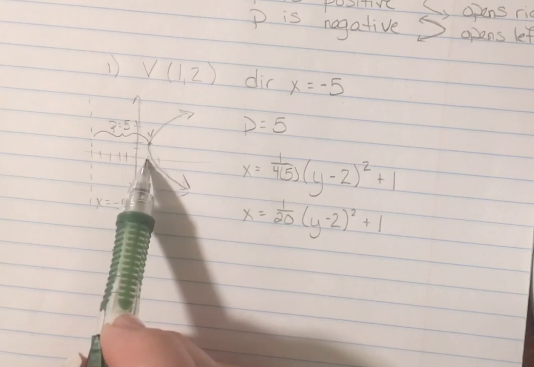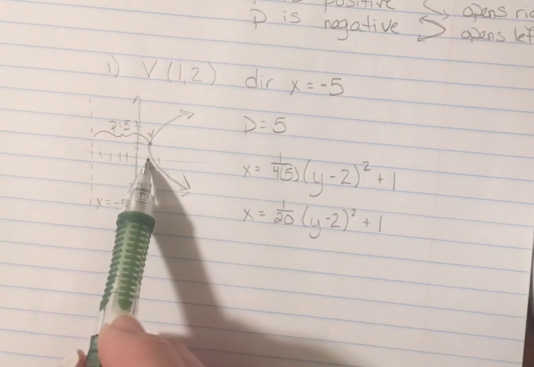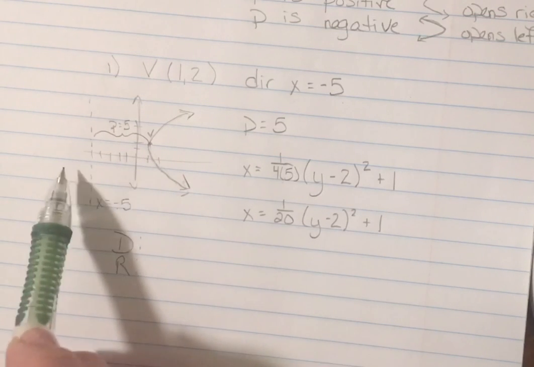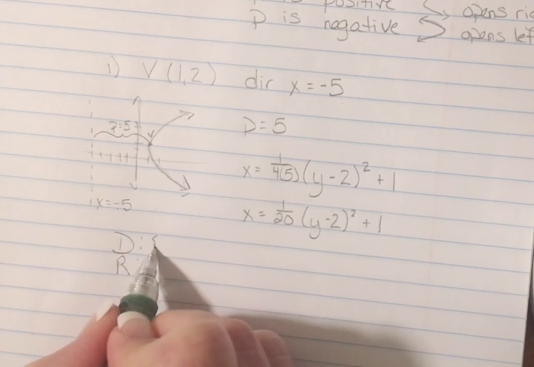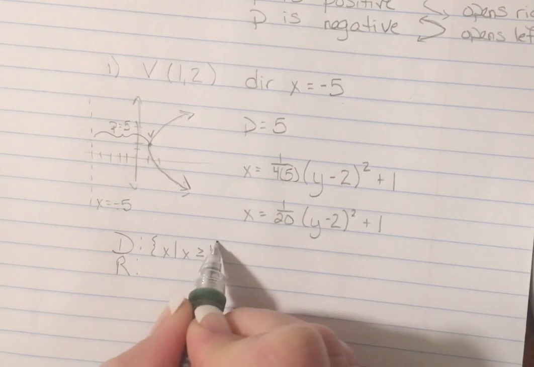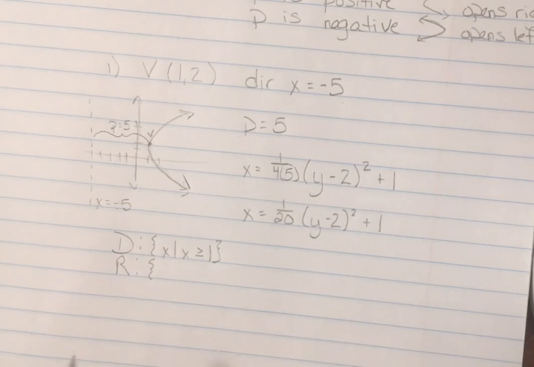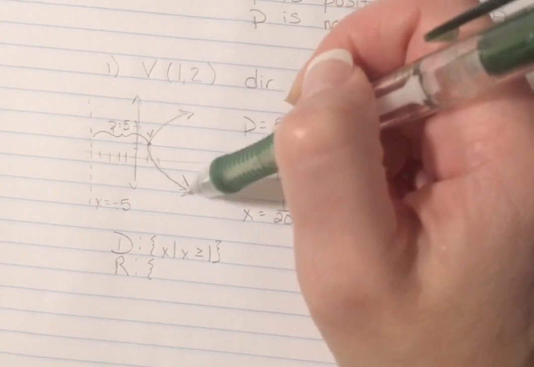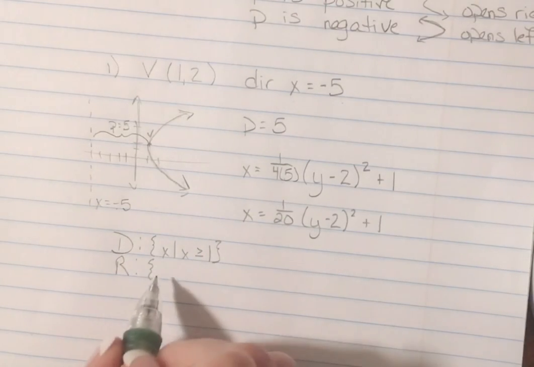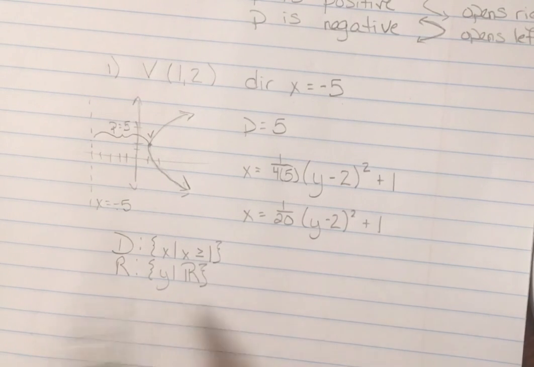It's from 1 up. My x values go from 1 and go all through this, but don't include any of these. So my domain is x such that x is greater than or equal to 1. In my range, guess what? It includes everything. It's going to go out and out forever. It is y such that y is all reals.